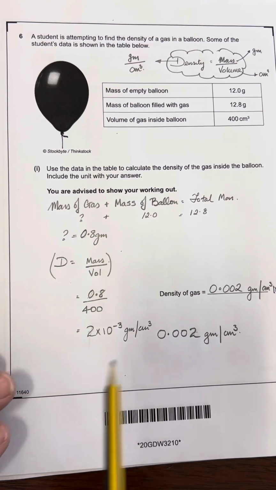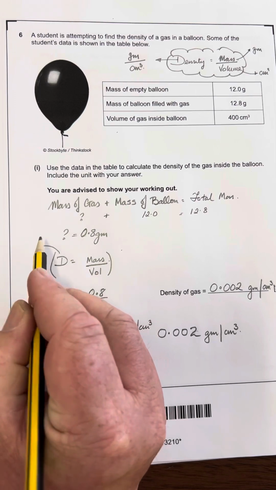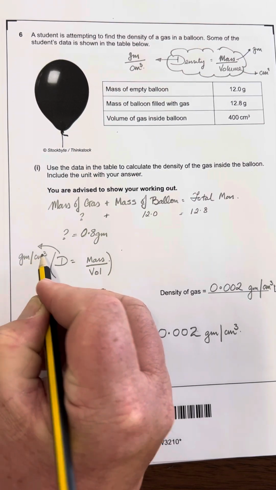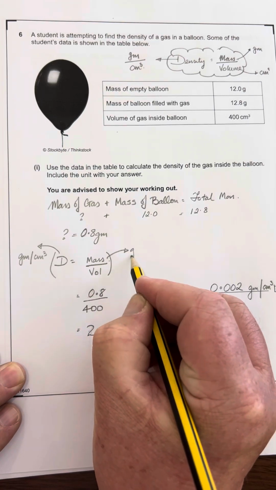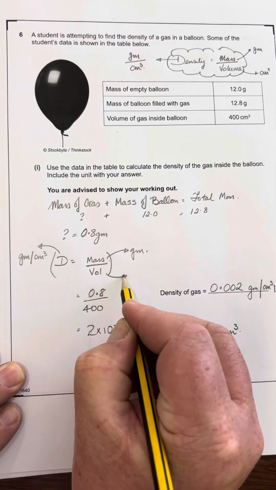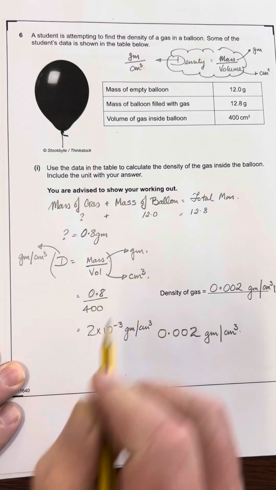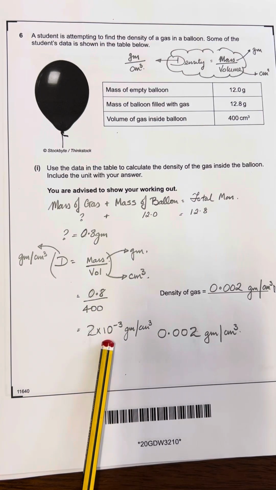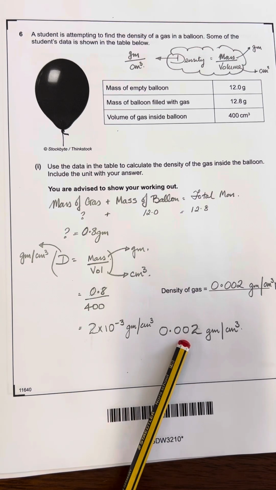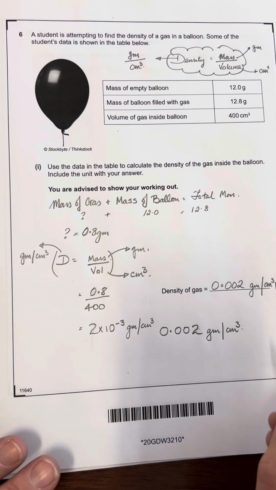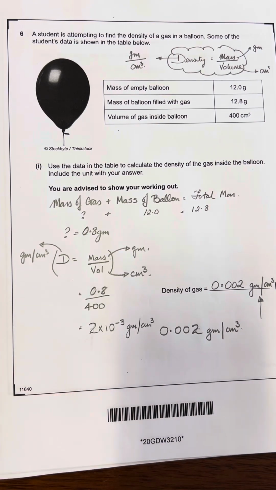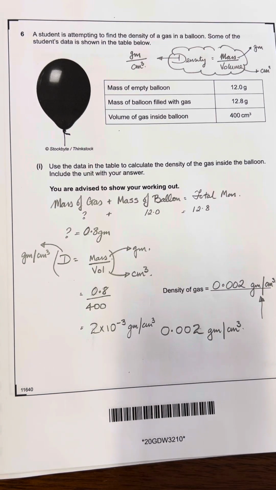Density equals mass over volume. Density, in this case, is going to be grams per cubic centimetre. The mass is going to be in grams, and the volume is in cubic centimetres. Slot them in. You might get that in the calculator. Shouldn't panic about it. That's the same thing. And look, there was a mark for that. Mark for the unit. Didn't give you a unit that time. Slippy.